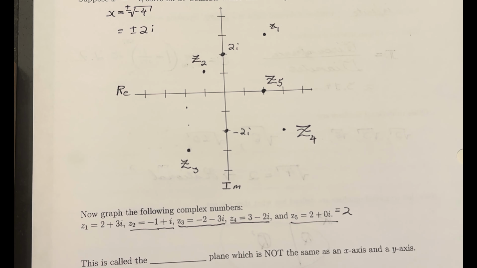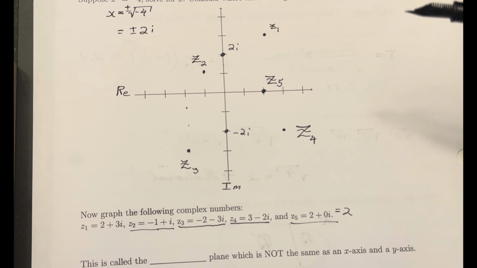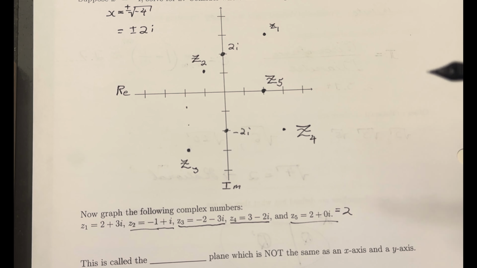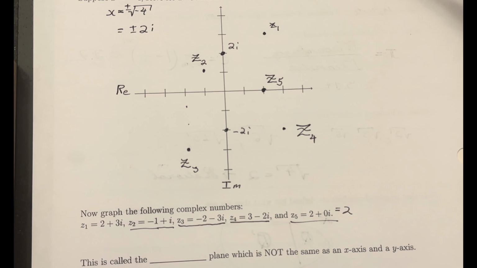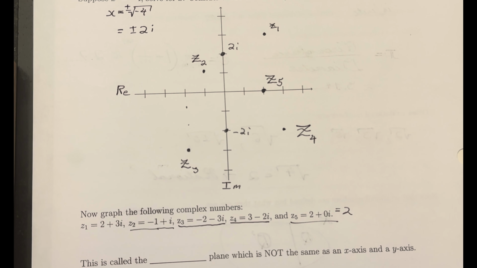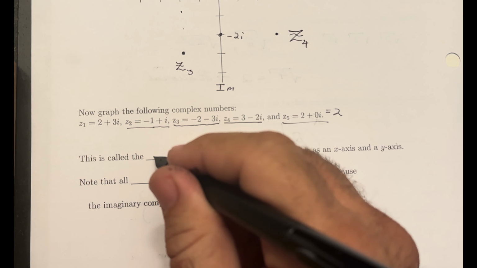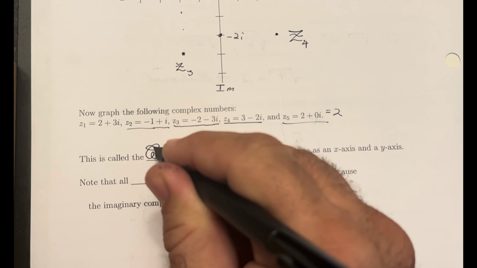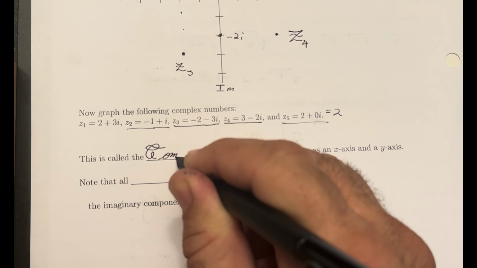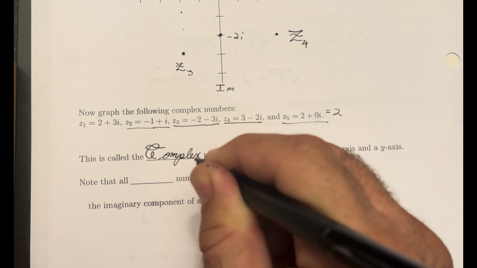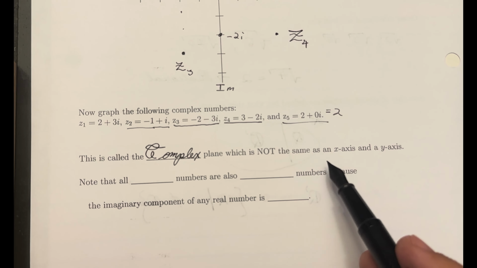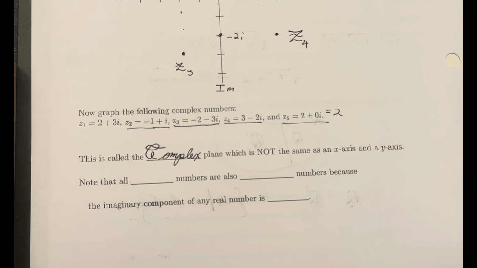All right, there we have it. That's how you graph a complex number on the complex plane. And note how this bears a big resemblance to the XY coordinate system as well, which we will be getting into later on. So again, this is called the complex plane, which is not the same as an X and Y axis, though it does bear a similarity.